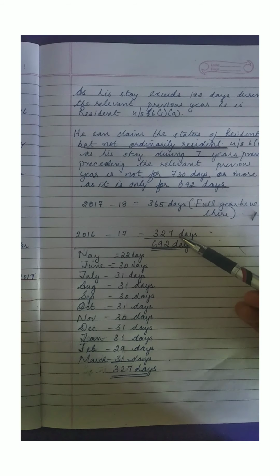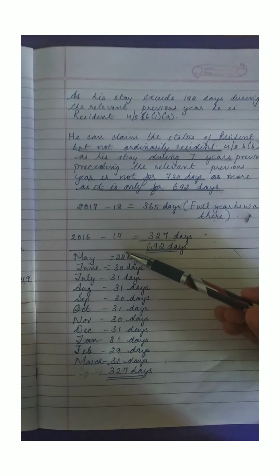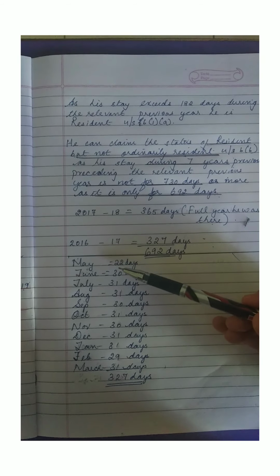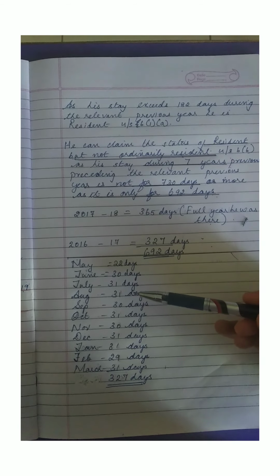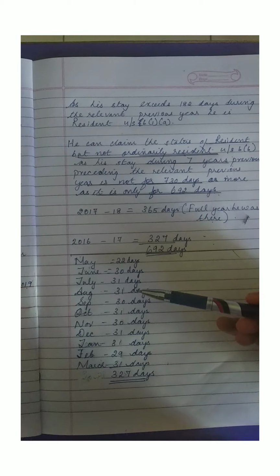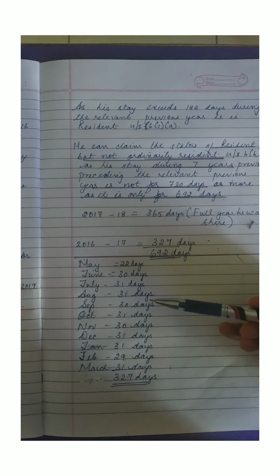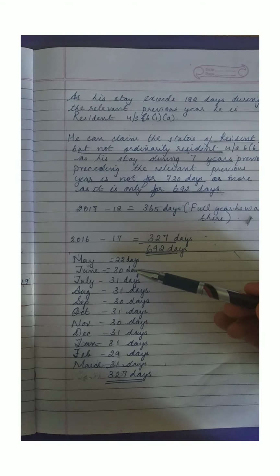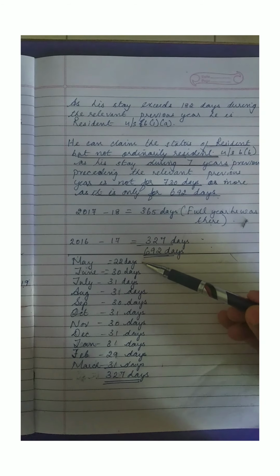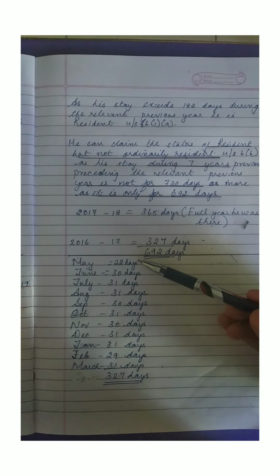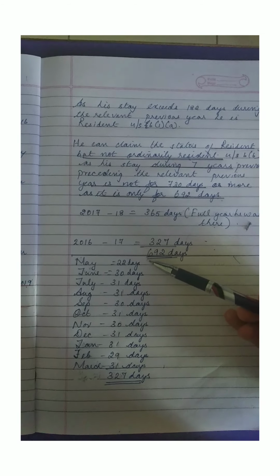See how we have taken this. It is clearly given in the question that Mr. Sen is coming to India on 10th May 2016. So from 10th May 2016, the remaining days he is here, right? So the remaining days we have to take. That is why it is 22 days.